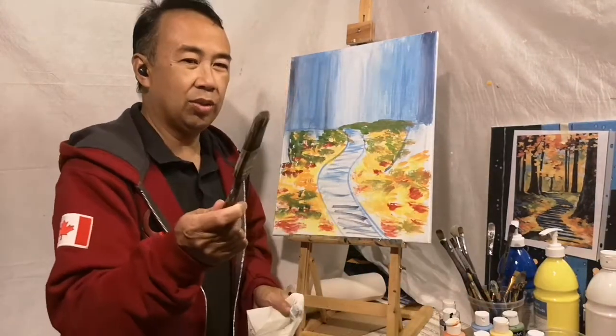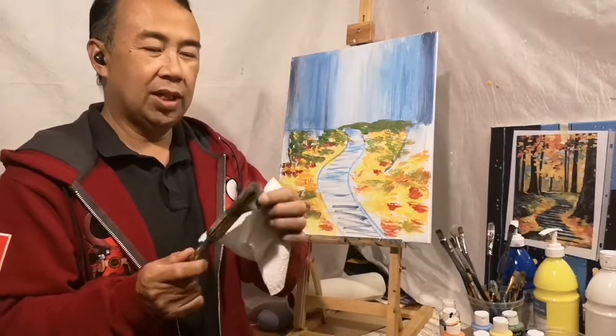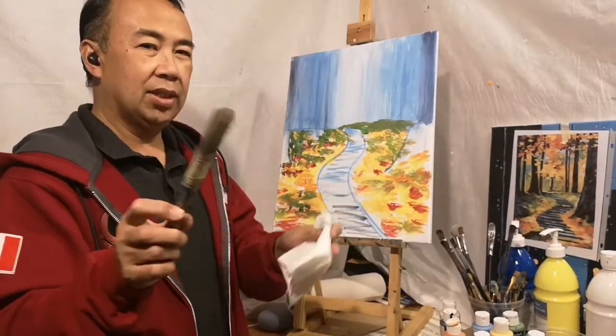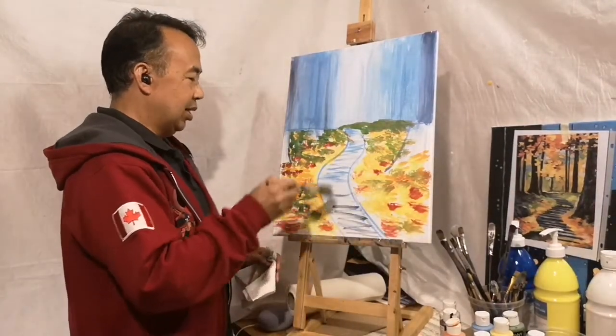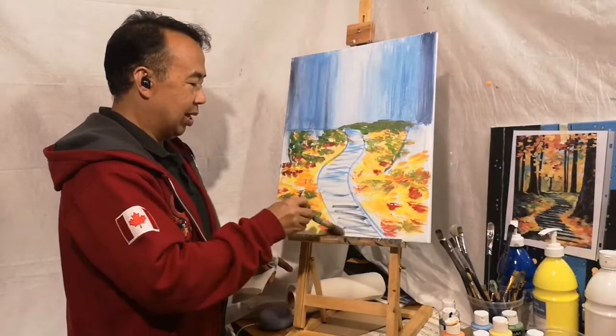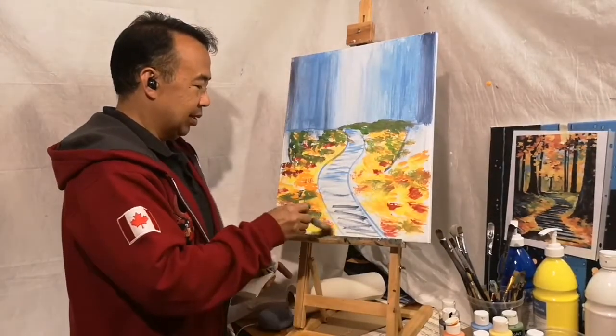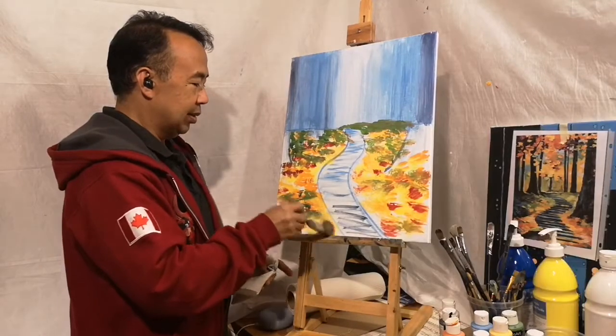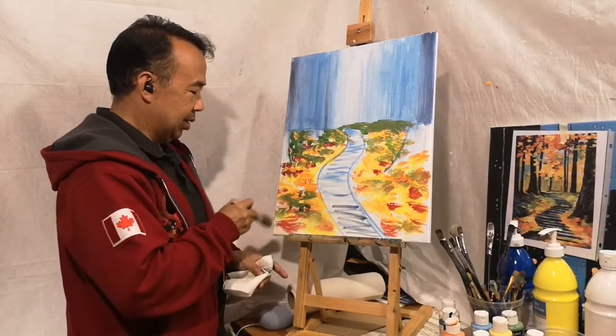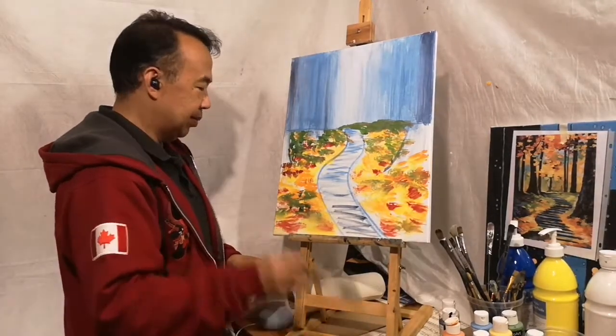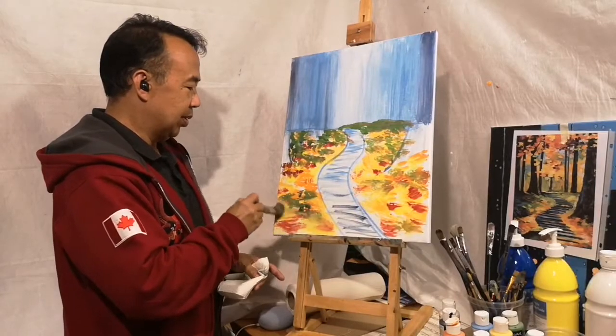So with your dry brush, I'm using another type of brush, a dry one, just try to blend them all together. It's like just rubbing them all together.